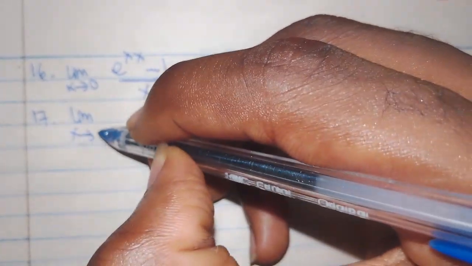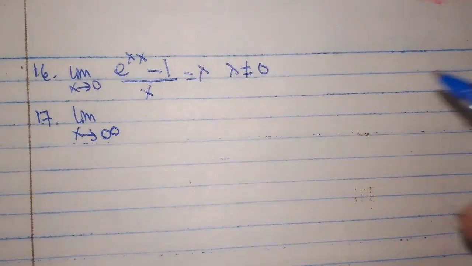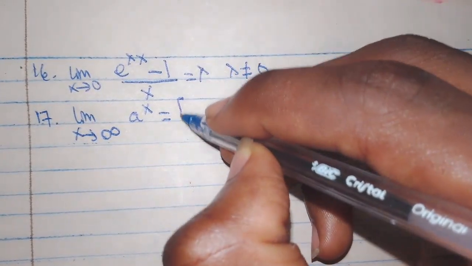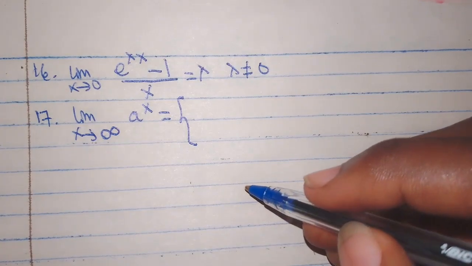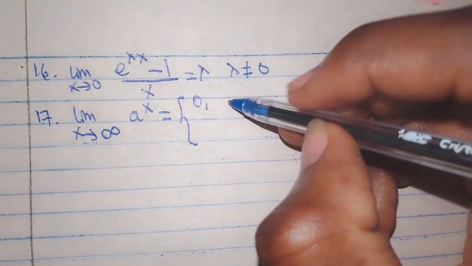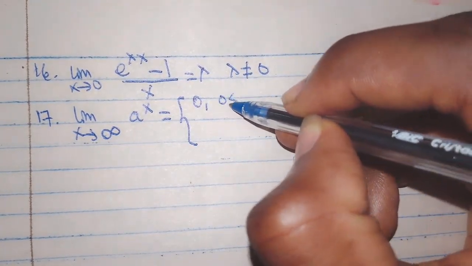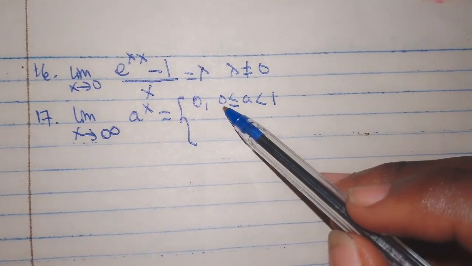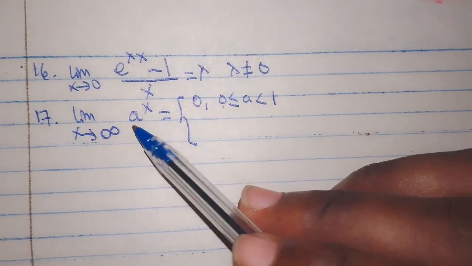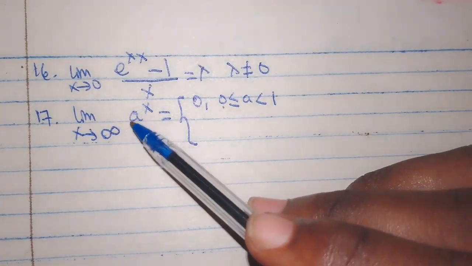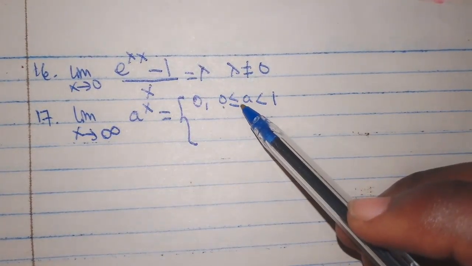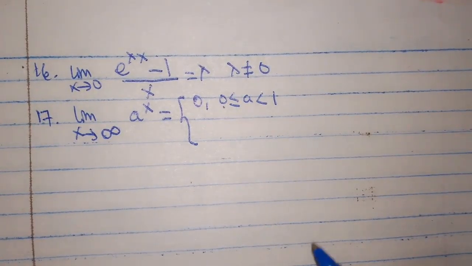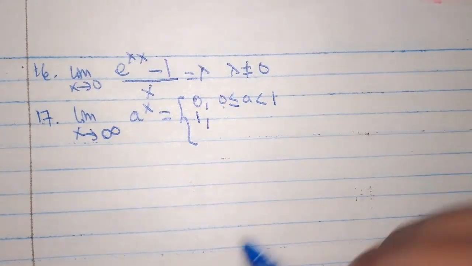Now look at this. We are saying the limit as x approaches infinity of a to the power x is equal to 0 if a ranges in the interval 0 less than or equal to a less than 1. Now if a is 0, then this will automatically be 0. So as a approaches values closer to 0, it tends to be 0. That's what it means.